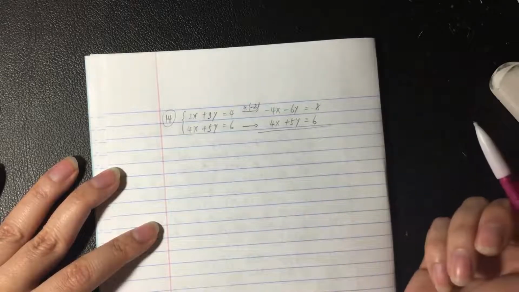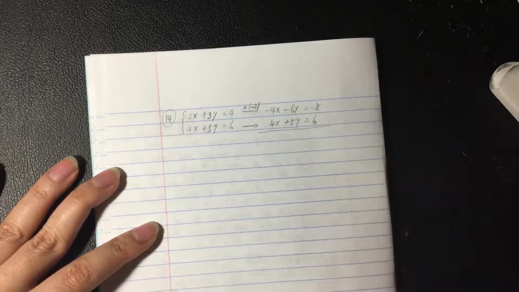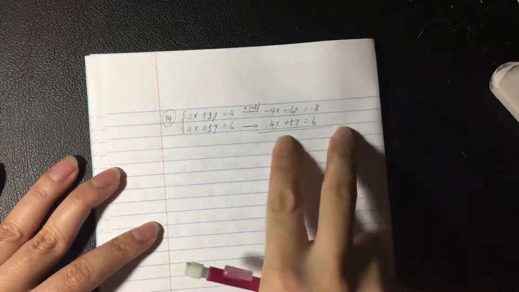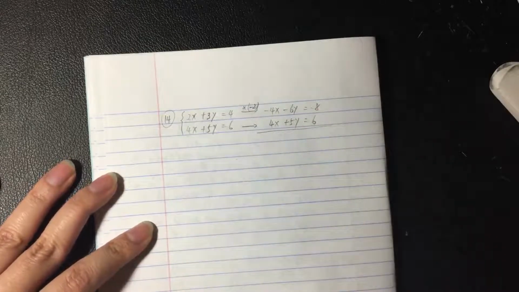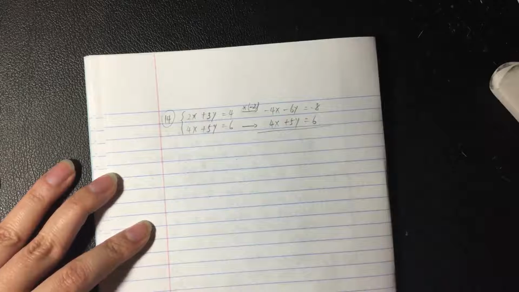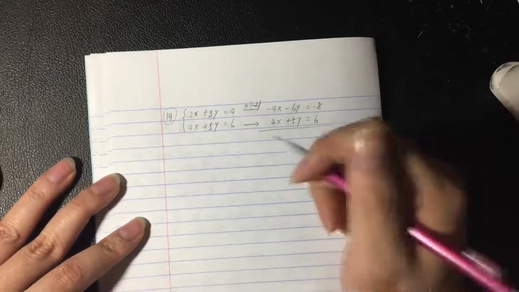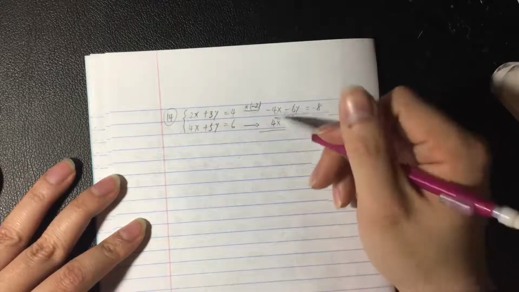That's step 2, sorry. Step 3: add the equations and eliminate one of the variables.